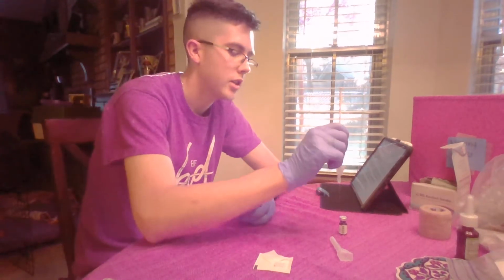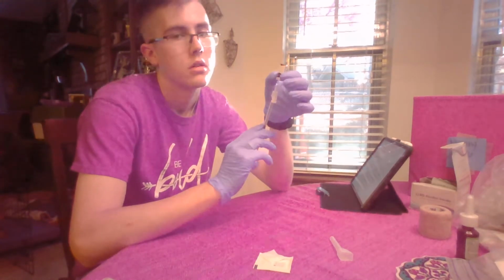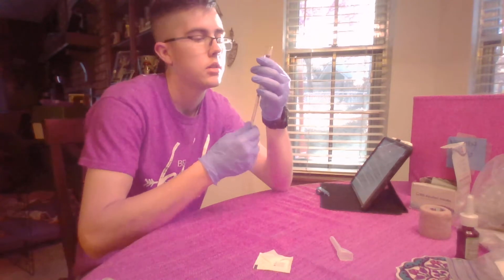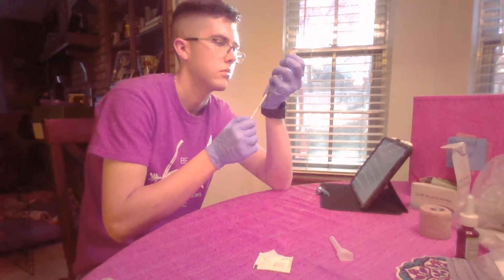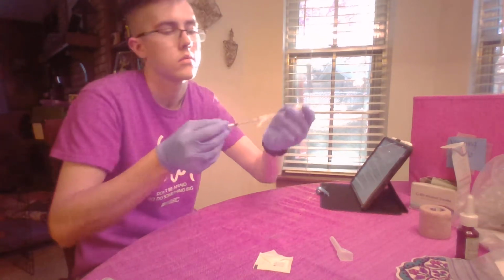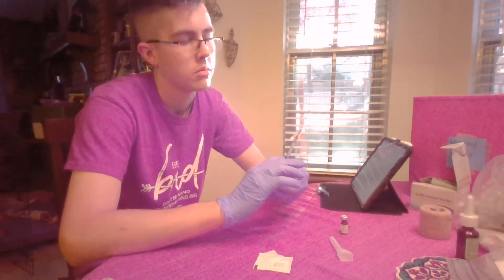Draw back to 1 milliliter of air, insert it into my vial, push it all in. Remove all the air bubbles.